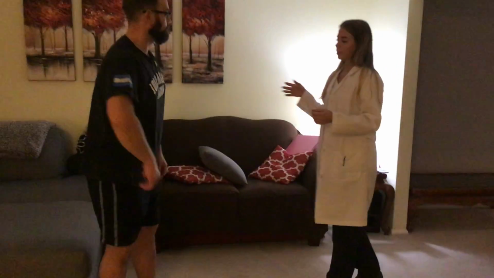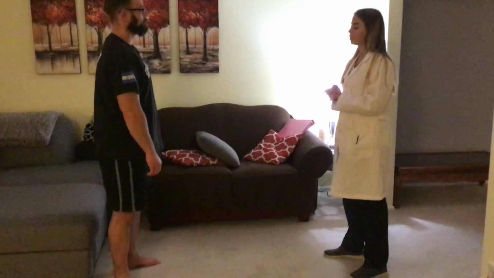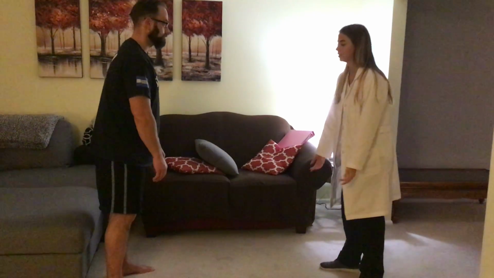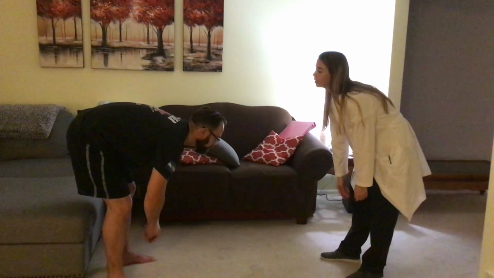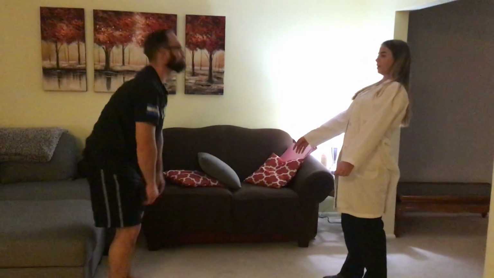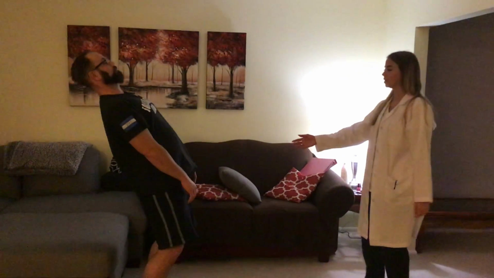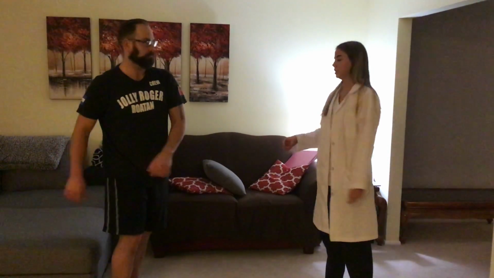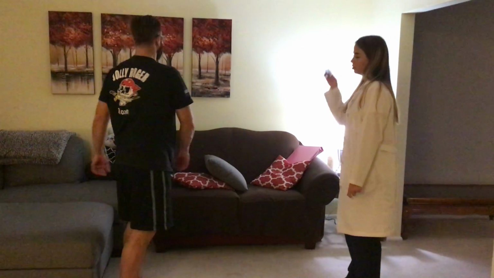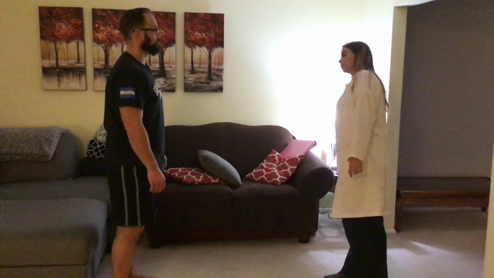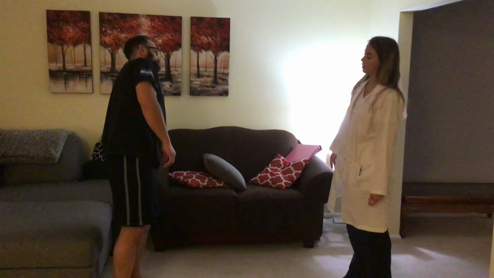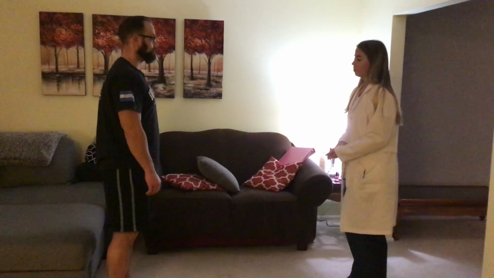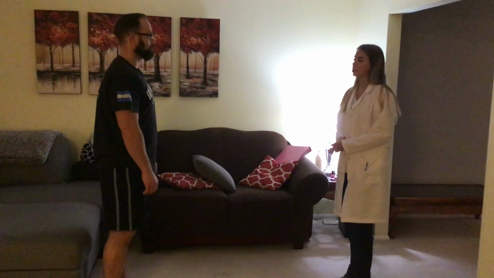So now we're going to check your range of motion on your spine. So I'm going to have you flex forward, like touch my toes, just like this. Okay? And then you can bend back. Okay, good. And then we're going to have you rotate, and then rotate to the other side. And then we're going to check your lateral flexion, so just bend to the side, and then the other side. Alright, so complete range of motion there. Everything looked good. And then lastly, we're going to check your gait.